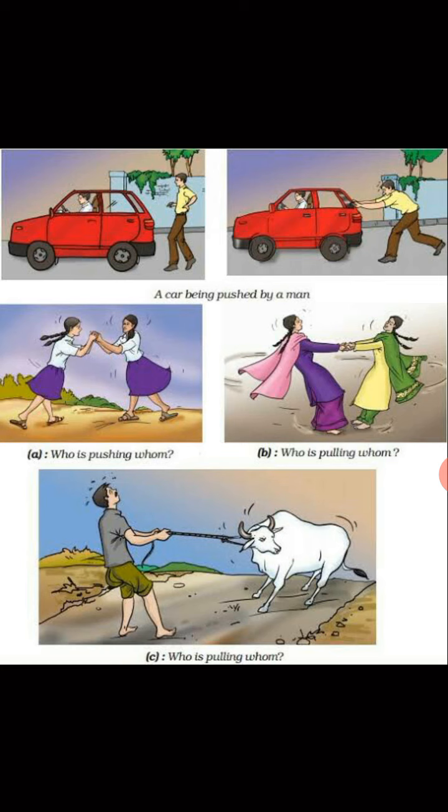If you see the next image, in image A, who is pushing? While in image B, who is pulling? Here you don't know where the force is more. Yes, both the girls are applying pushing or pulling force. They are applying force on each other. So you don't know finally in which direction will be the effect of the force.